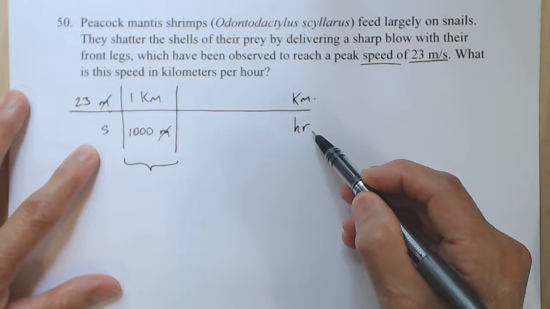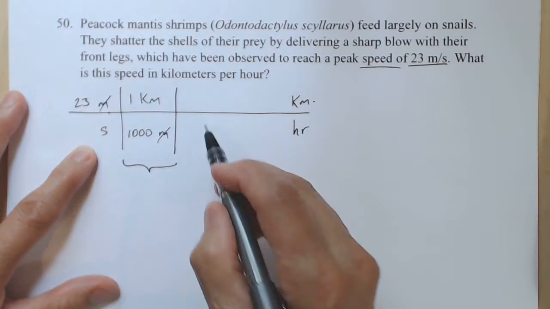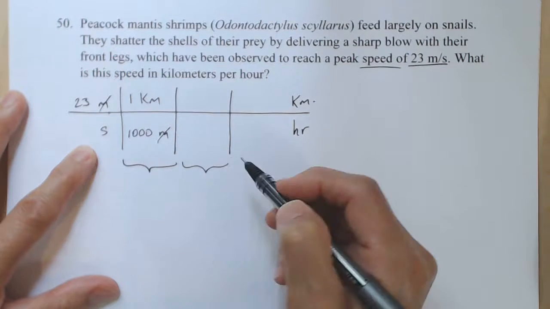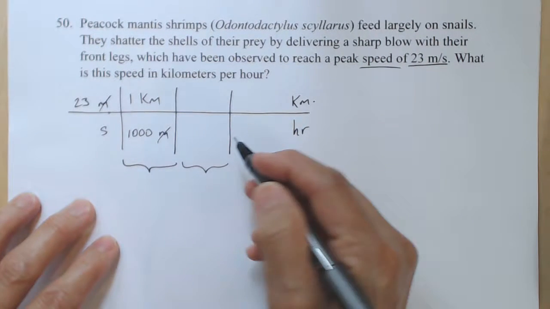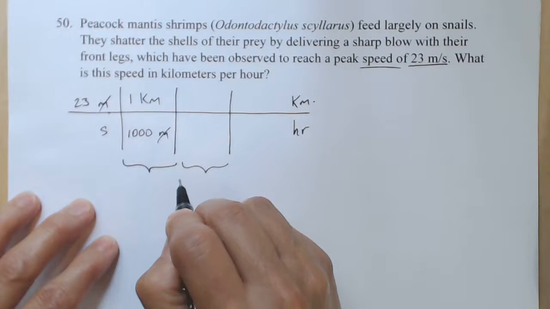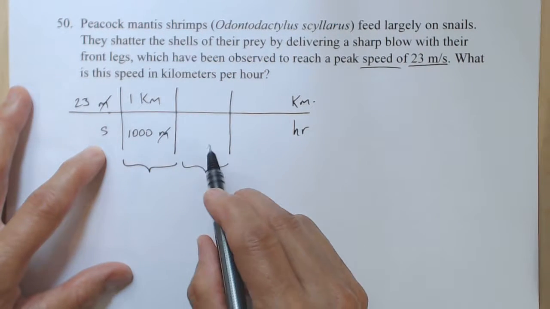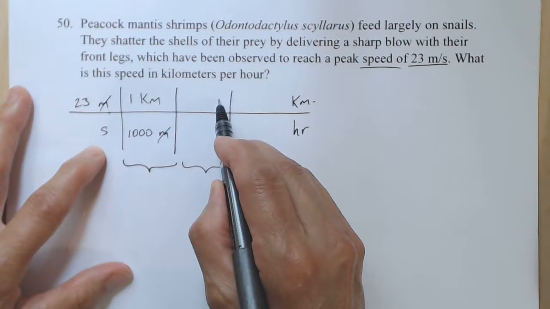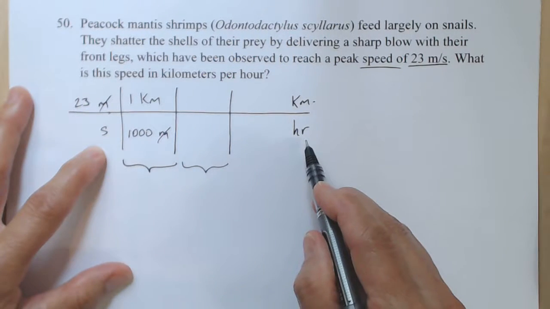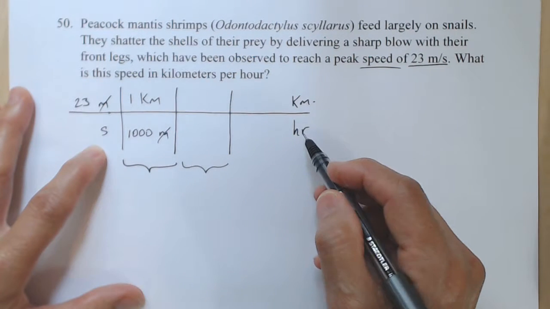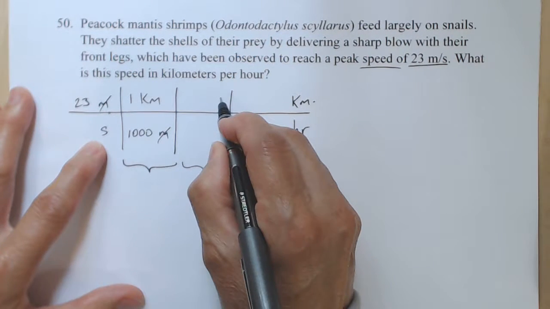If I stopped and did the problem right now, I'd have kilometers per second, but I want kilometers per hour. So let's look for another fence post, and this time, of course, it has to be a fraction equal to 1. In the denominator, I need something that is going to allow me to keep kilometers, but I need something in the numerator that will cancel with seconds. So I'm going to go for a way to convert between seconds and hours, and I'll put the seconds in the numerator.